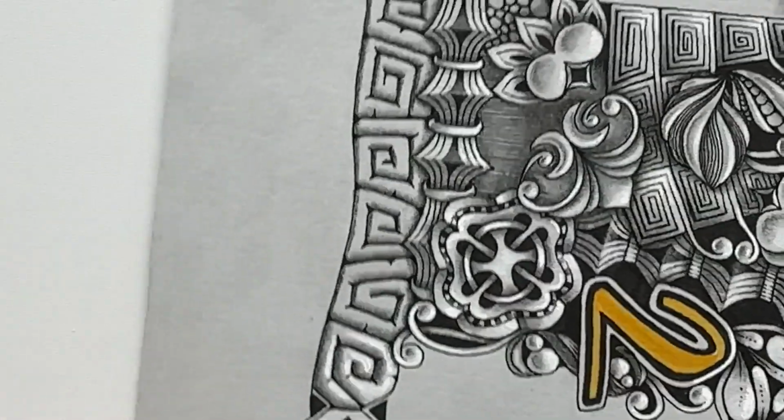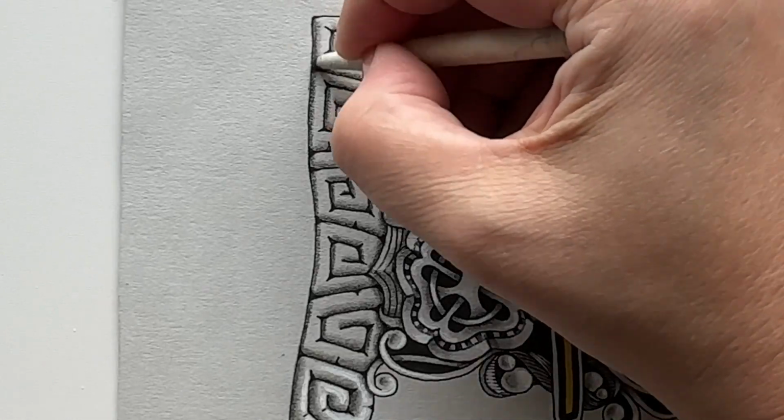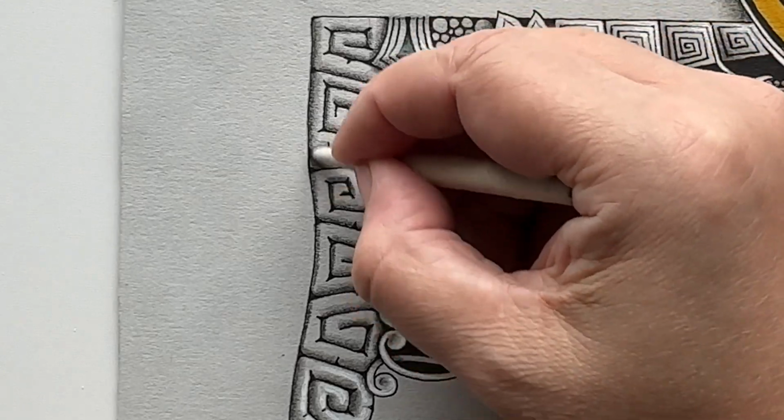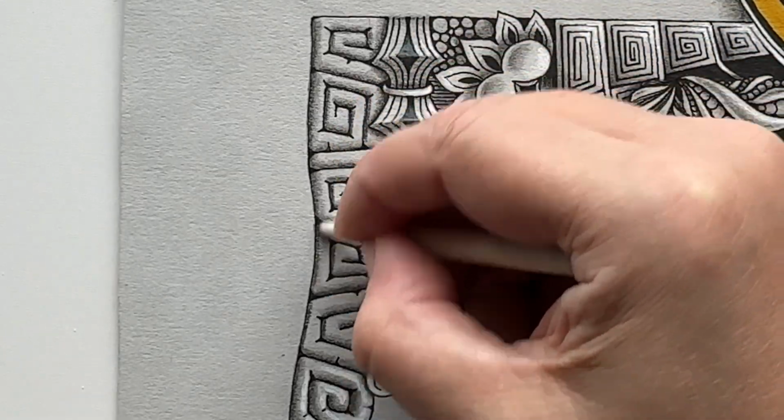So that's my intention. And finally, these shades that I started with on the bottom of these horizontal lines.